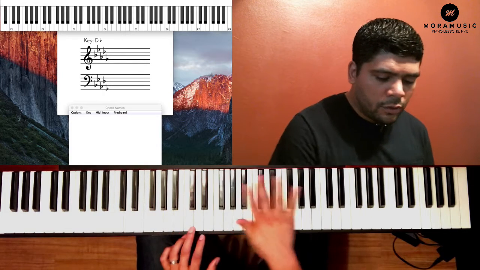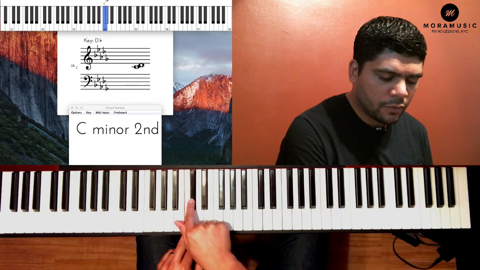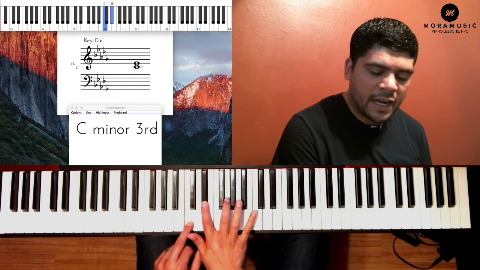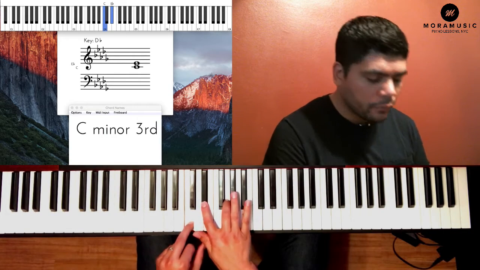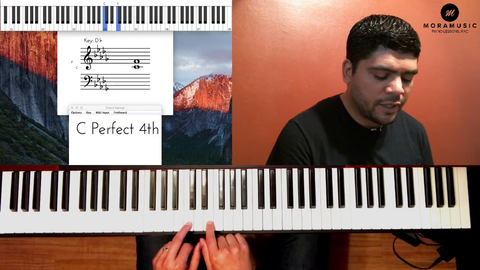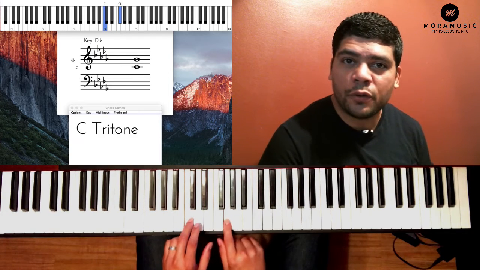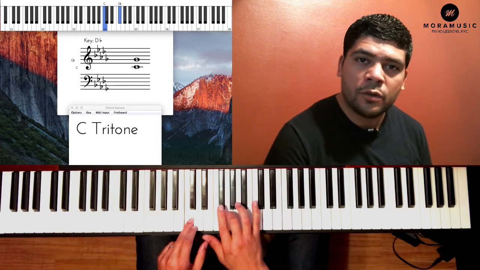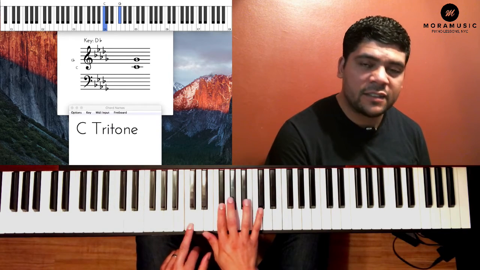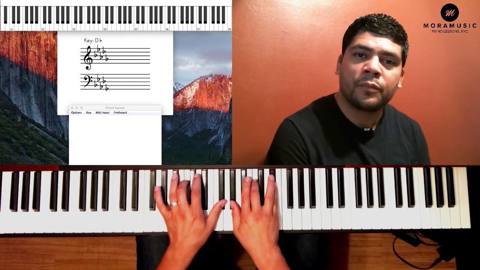Okay. Now the black notes. Our 2 can become a flat 2. Our 3 can become a flat 3. That's where we get our minor chords from. Our 4 is perfect. If we move it down, it becomes a major third. Our 5th is also perfect. If we move it down, we don't get a minor 5th, we get a diminished 5th, which creates the tritone. That's where you get all your fancy chords from.